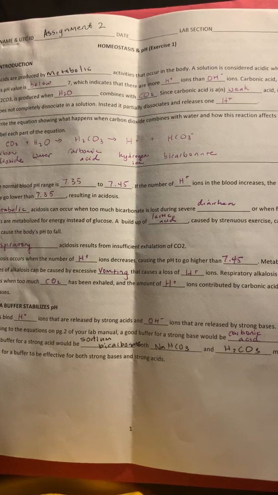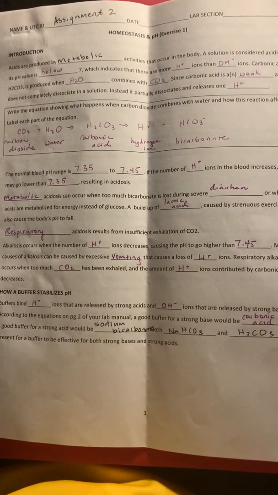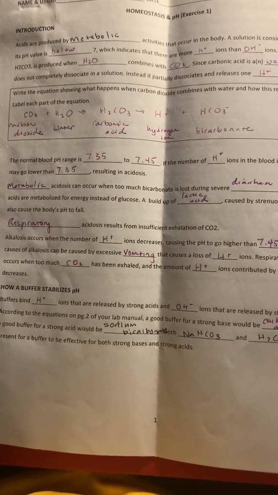Carbonic acid is produced when water combines with carbon dioxide. Since carbonic acid is a weak acid, it does not completely dissociate in a solution. Instead, it partially dissociates and releases one hydrogen ion. And then we've got our equation in the box here. I'm going to label each part of the equation to ensure you knew what everything is called.